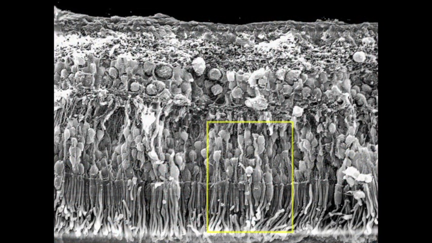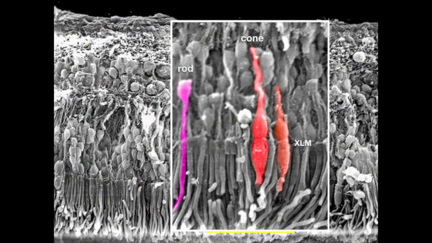The parts of a cone cell are seen in this scanning electron micrograph. They include the axon or Henle fiber, the nucleus, which is located in the outer part of the outer nuclear layer next to the external limiting membrane, and the inner and outer segments, which project through the external limiting membrane into the subretinal space.